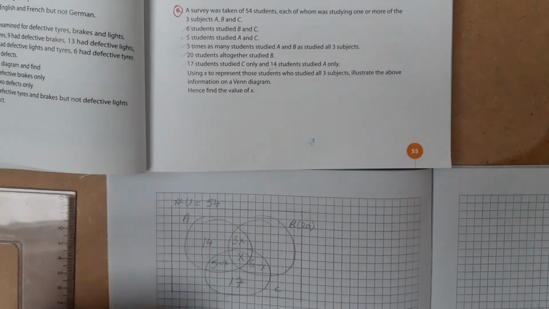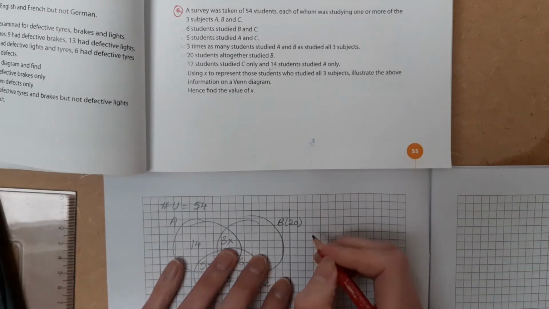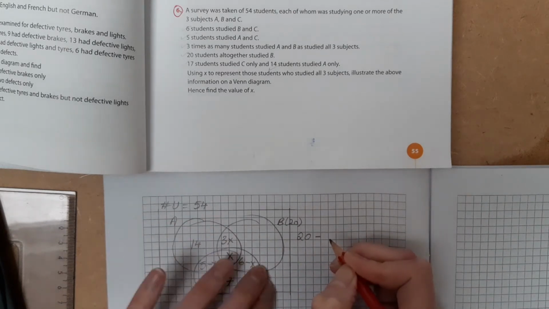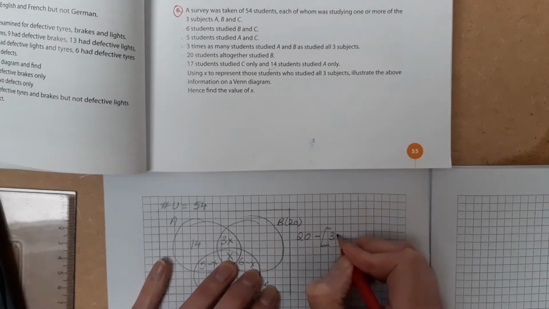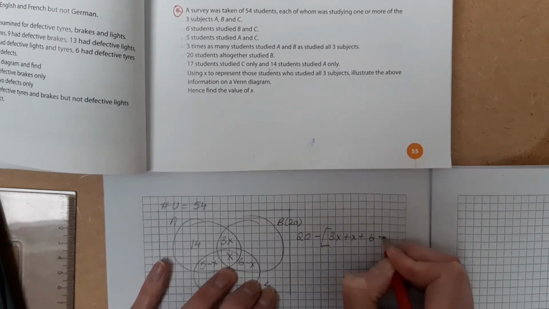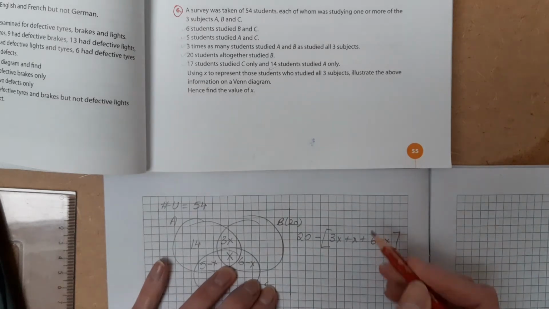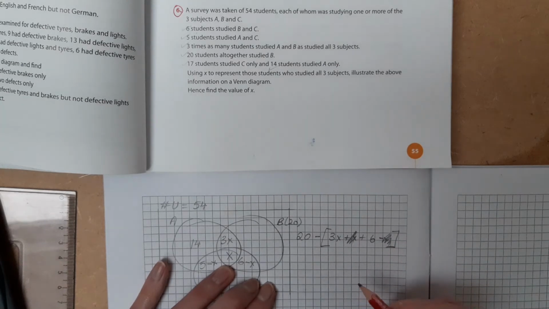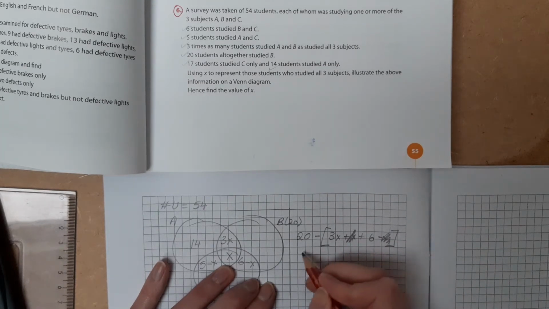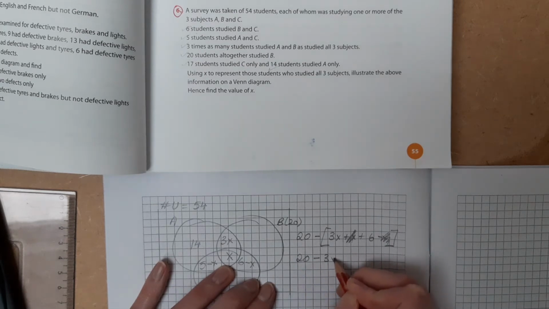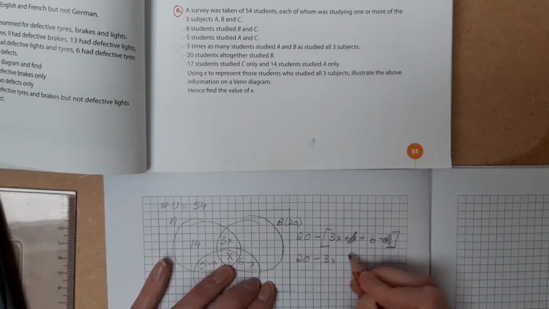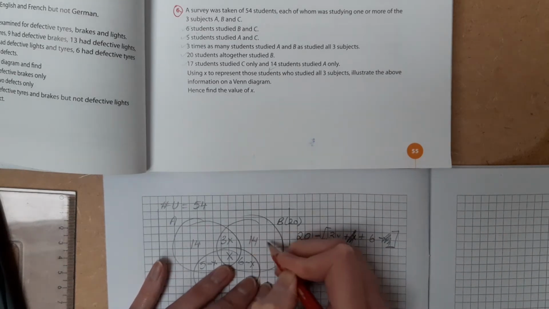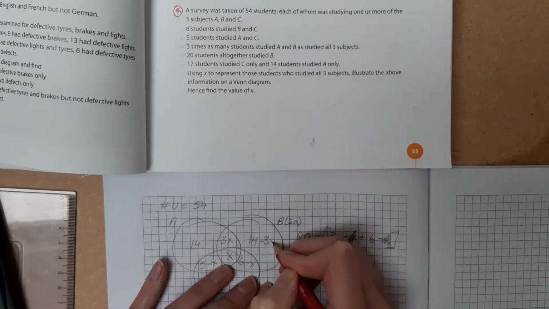In order to deal with the 20, and you can write this out if you like, there's 20 in total, so it's going to be 20 minus all these other different groups, and put them into brackets: 3x plus 6 minus x. You can see that those x's essentially cancel, and I have just 3x here. So it's going to be 20 minus 3x, because plus by minus is minus, minus by plus is minus as well. 20 minus 6 is 14 minus 3x. So the students that studied B only is 14 minus 3x.